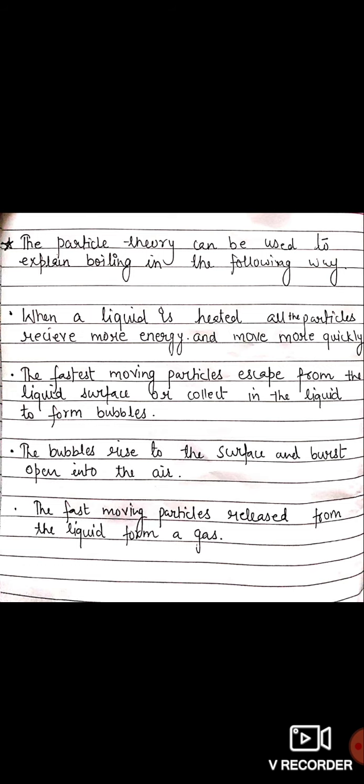So now let's talk about the process of evaporation. As we know, melting is a process when a solid turns into a liquid at one definite temperature.